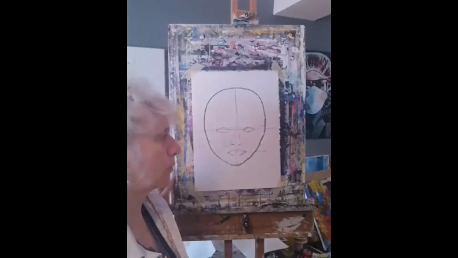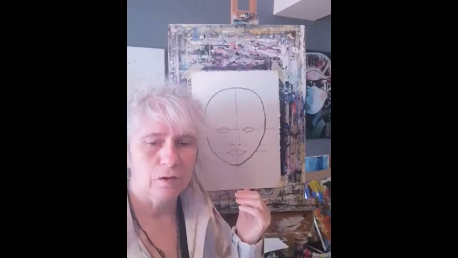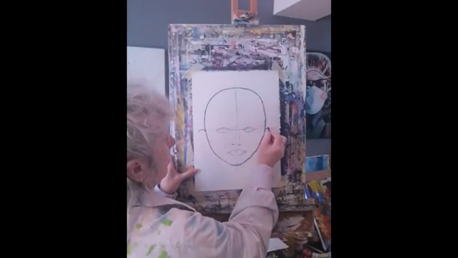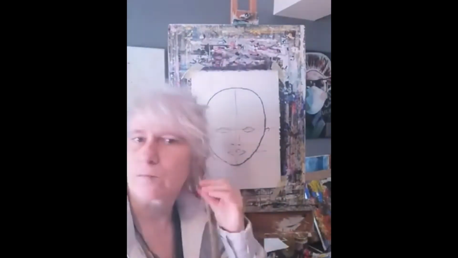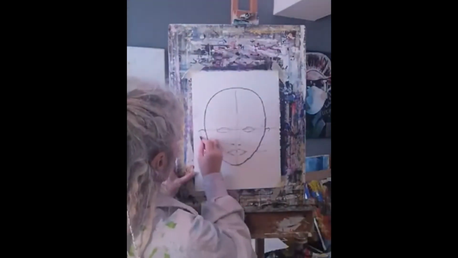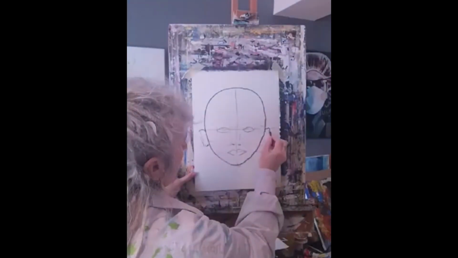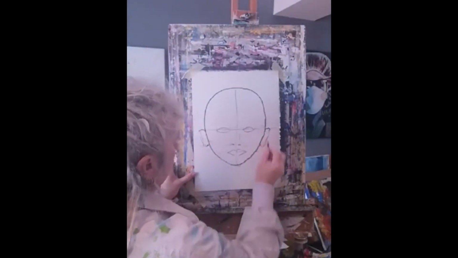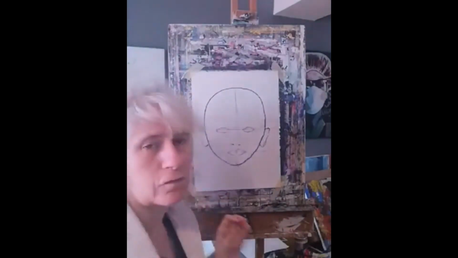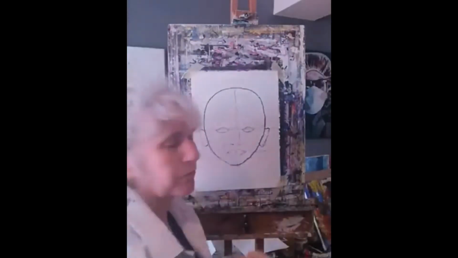Then if you think about the ears, again, they will vary a bit, but as a rough guide, the tops of the ears are usually about on the same level as the eyes, so we'll start about there. And the bottom of them comes down to about the same level as the nose. So you're looking at about there. It's just a rough guide. This is probably too round. It should be a bit narrower, but never mind.